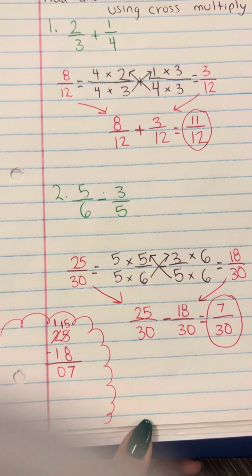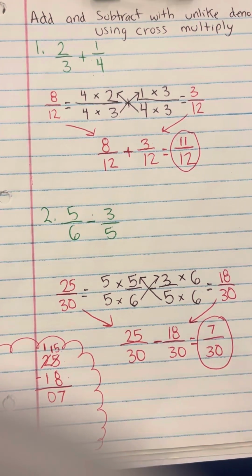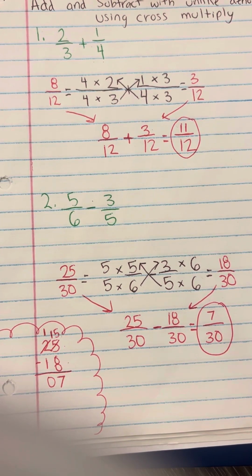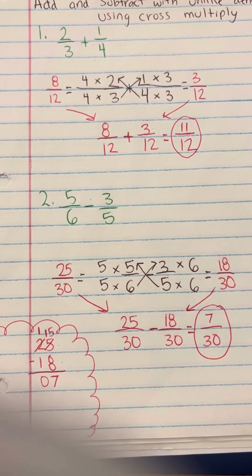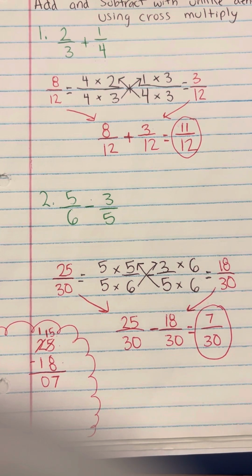Okay. I hope this helps with adding and subtracting fractions by cross multiplying. If you need to, make sure you rewatch, so it will help you out with today's homework.